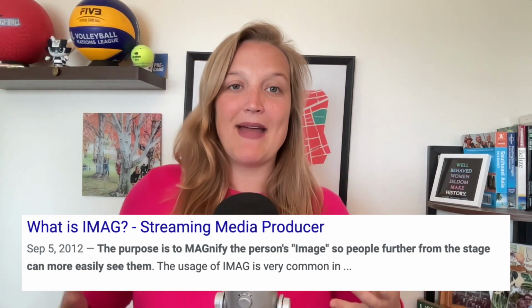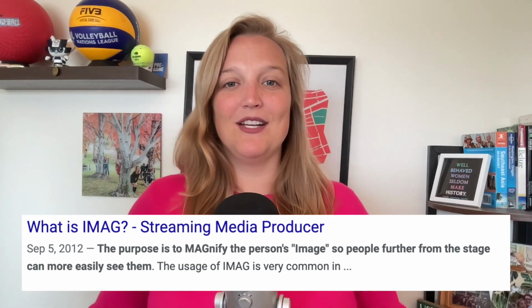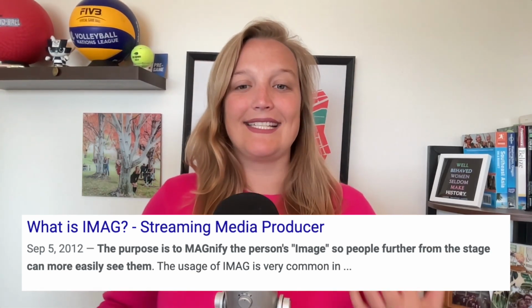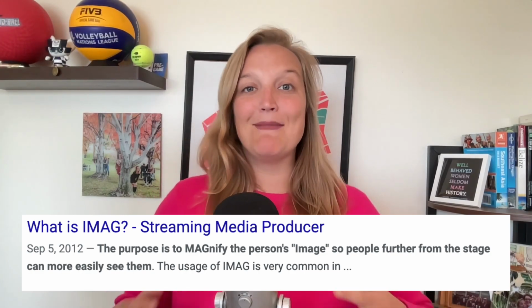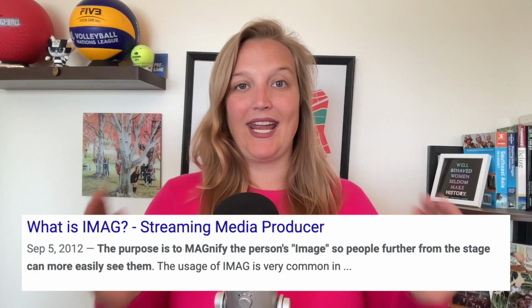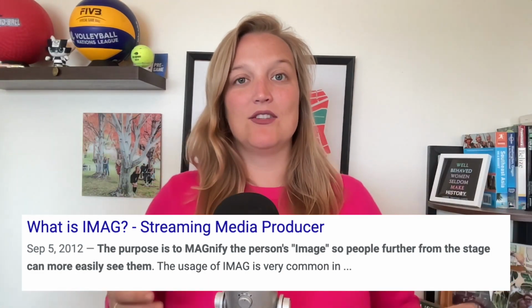The purpose of an IMAG is to magnify the person's image so people farther from the stage can more easily see your speaker. So what do I mean by that? IMAG is anytime you're taking the live camera shot to your screens in person. So this is your projection screen, your LED board. If you have video cameras in the room and you're taking the live footage of your speaker talking, kind of like if I was here right now, you're watching me on YouTube, this is technically kind of like an IMAG. You're nice and zoomed in on me. We would take that to screens. That's called IMAG. So it would be like, do you want to show your slides or do you want to show IMAG? Or maybe do you want to show picture in picture, which means IMAG plus slides. I'm going to do another video on that.